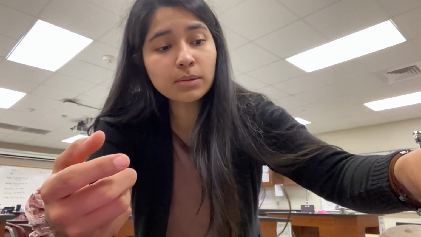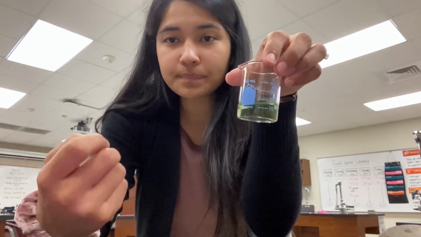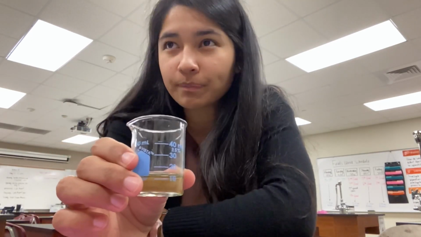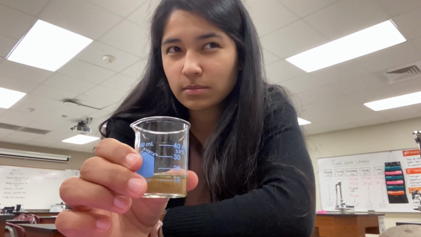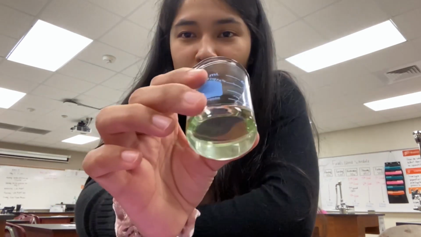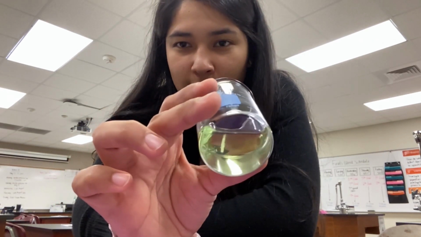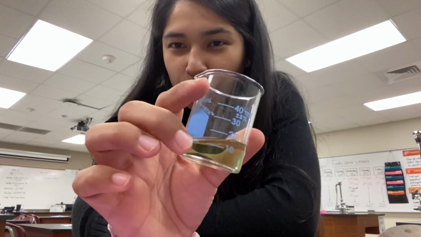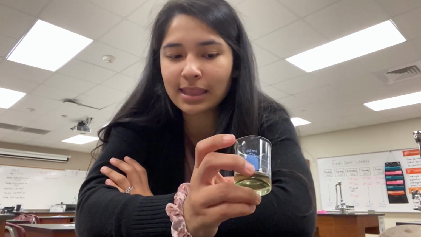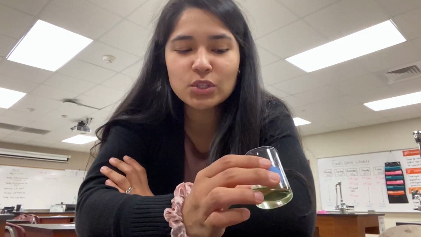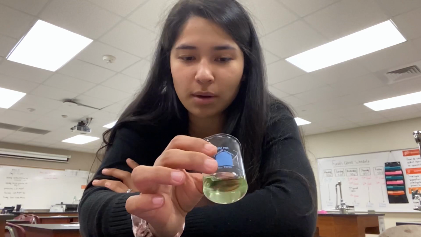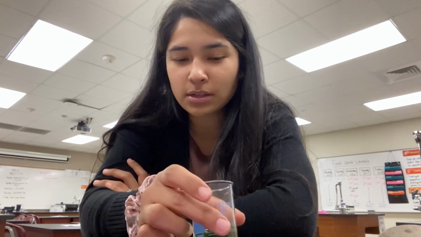Now, when it comes to our ionic compound, it was copper nitrate. Yes, it was copper nitrate and salt. So that's why you can see that the liquid is a bluish turquoise color. And if you remember from our separation techniques, that's exactly the color that it had, right? So what I'm going to do, and I'm not going to do it in this video, but I'm just going to talk about it because it takes a while as well.